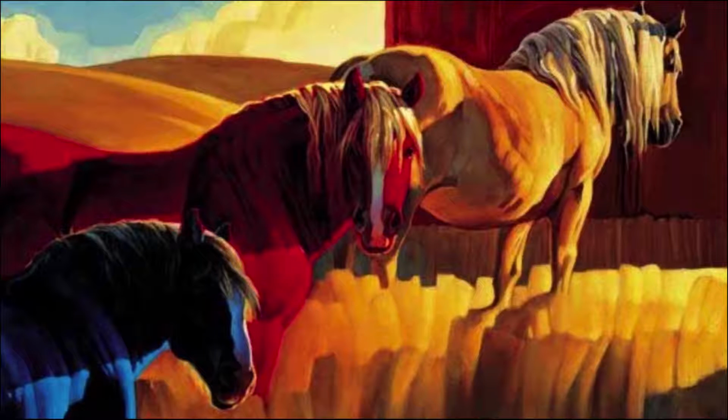Looking at this painting by Nancy Glazier called Primary Colors, these three horses are not directly represented, but there's enough realism in them that the application of the saturated primary colors becomes quite plausible.